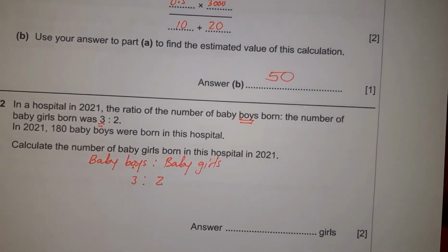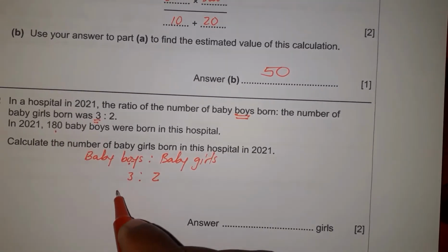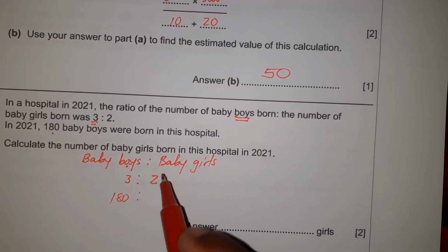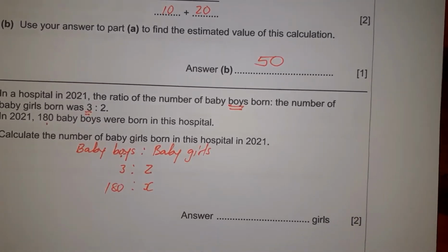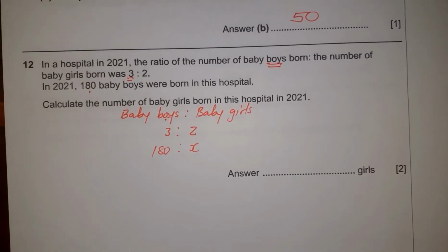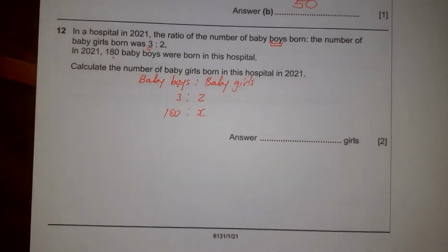Now we are told that 180 baby boys were born. Actually, we want the number of baby girls born. So here there are 2 ways, and I think I need to show both of the ways.